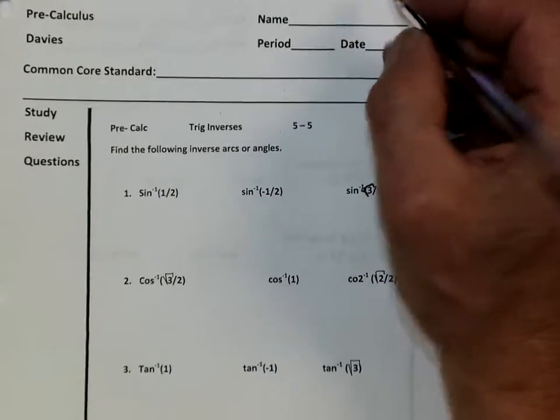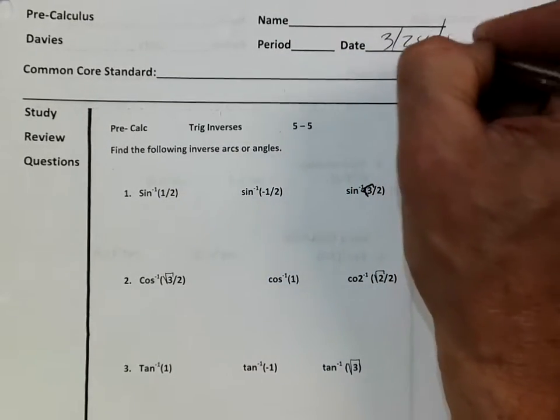Today's date, we are 3/24. Yes, it's Friday, but we're going to get through this, okay?